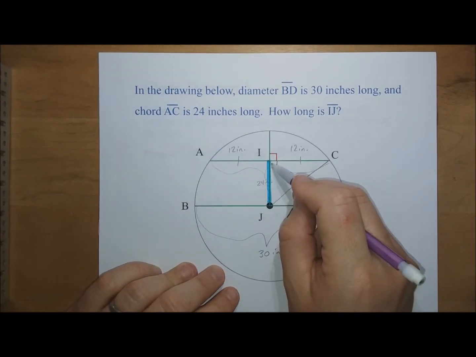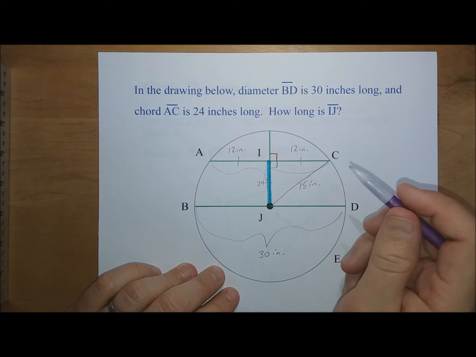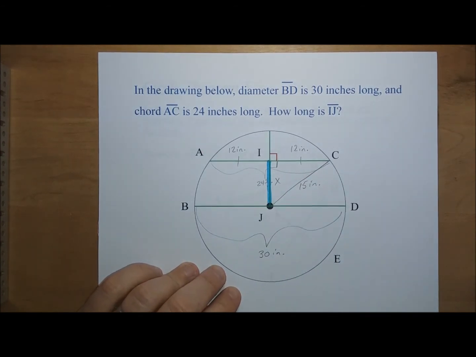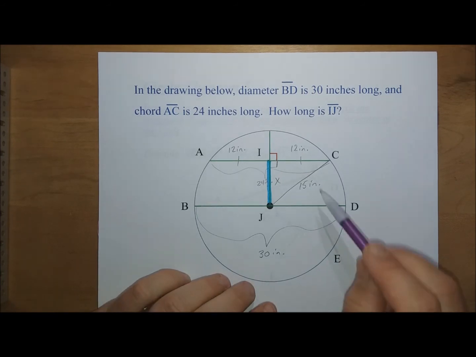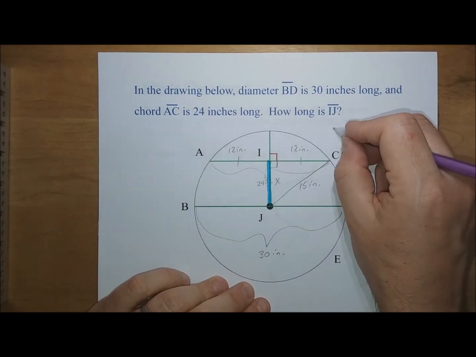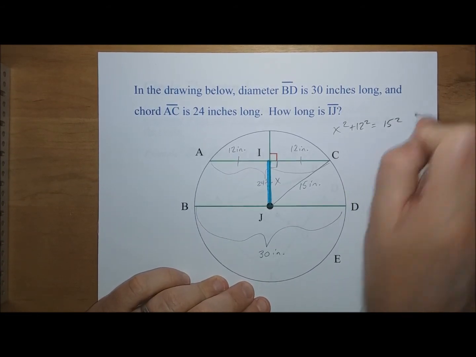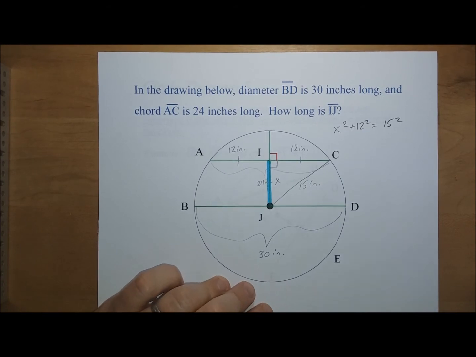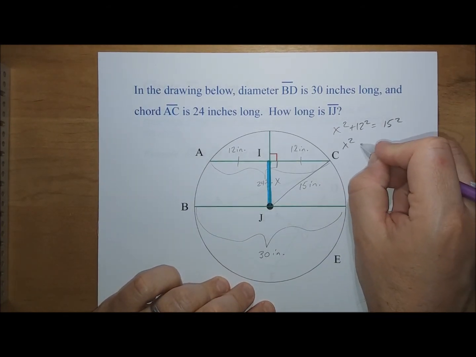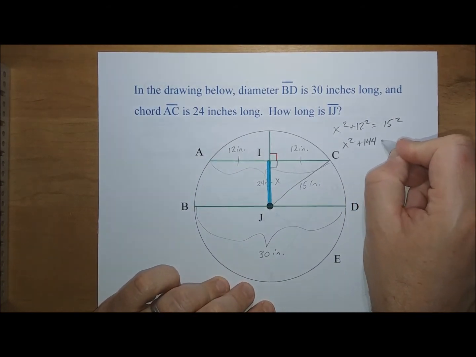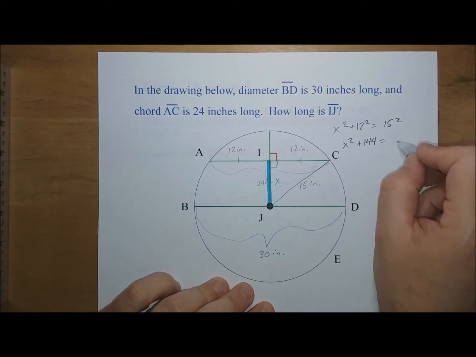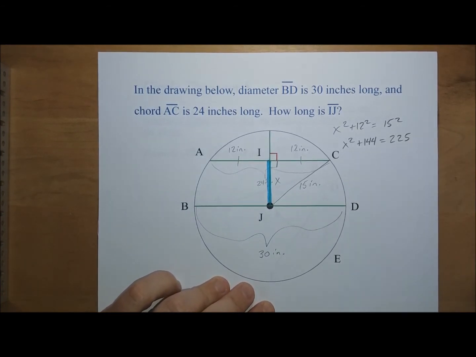Okay. And we want to find this bit in here. Let's go ahead and call this x. Okay. Can we use some Pythagorean theorem here to find x? I've got a triangle hiding out there. I've got x squared plus 12 squared equals 15 squared. Good. And 12 squared is 144. That's gross. 15 squared is 225.